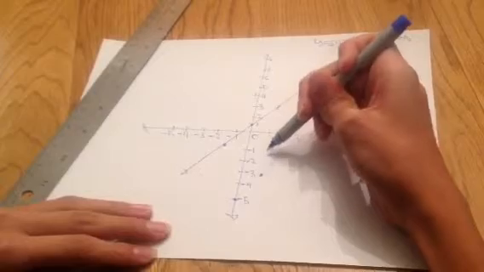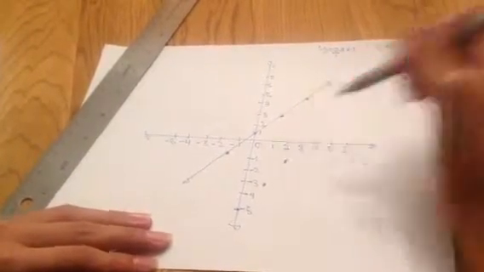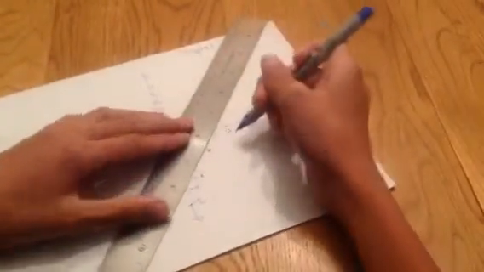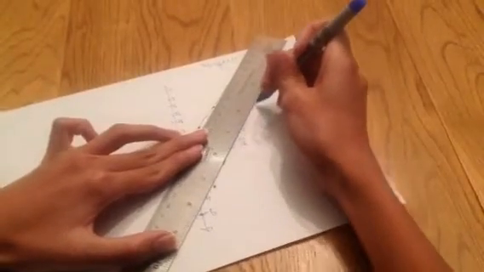Then you would do that again to be more careful with your graphing. And you would just line that up again.